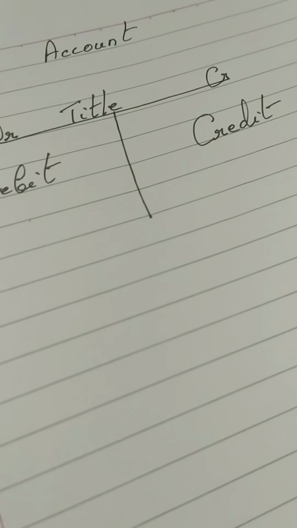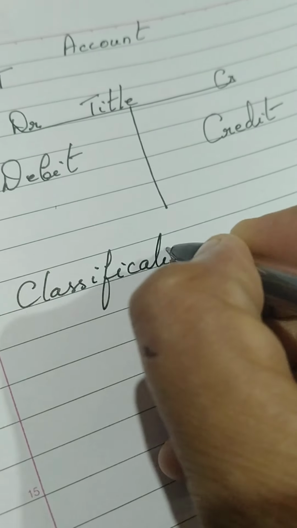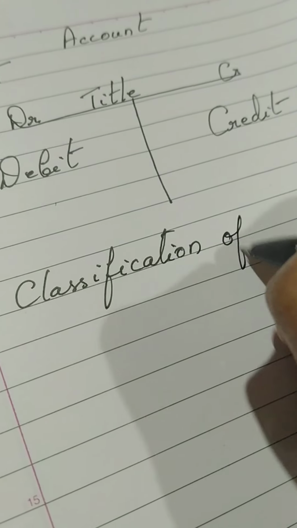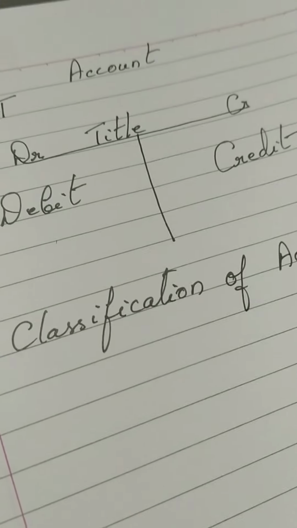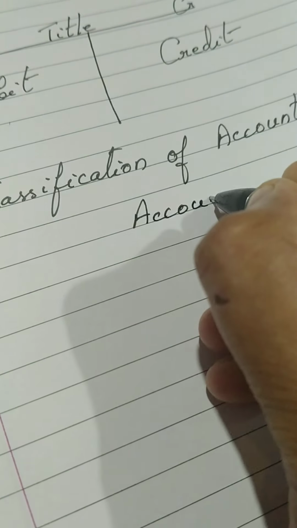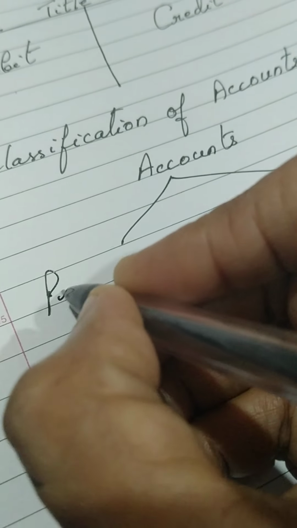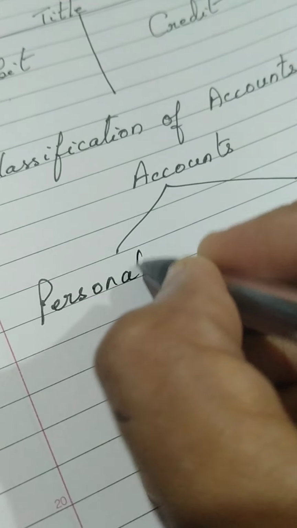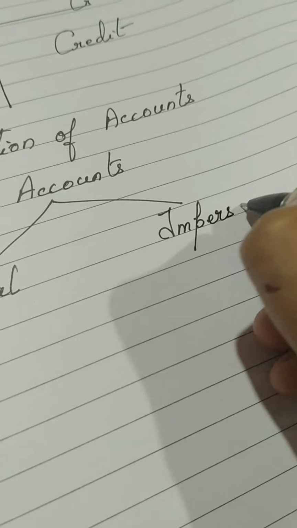Next, I am going to tell you about classification of accounts, how these accounts are divided. We'll see the classification of accounts. Once you know the different kinds of accounts, then I'll tell you the rules that are followed. So first, have a look at accounts. Accounts are of two types, dear students. One, we have personal account, which is related to persons, and the other is impersonal account.